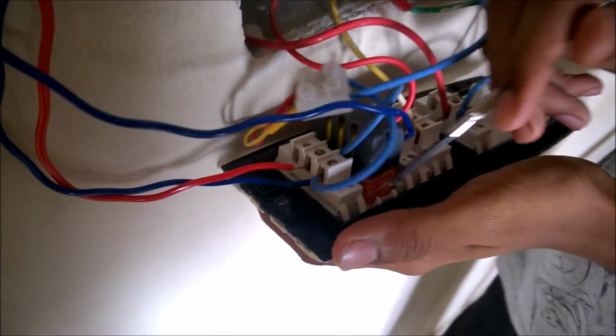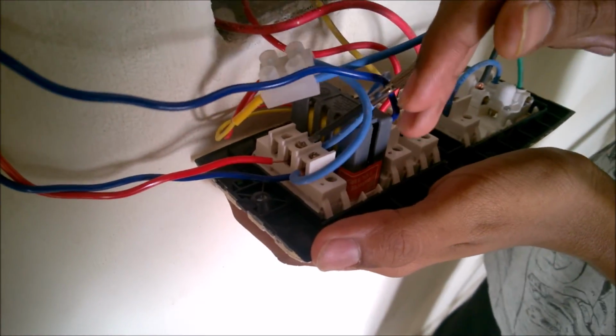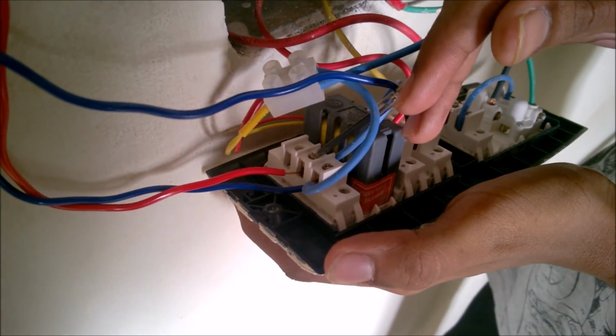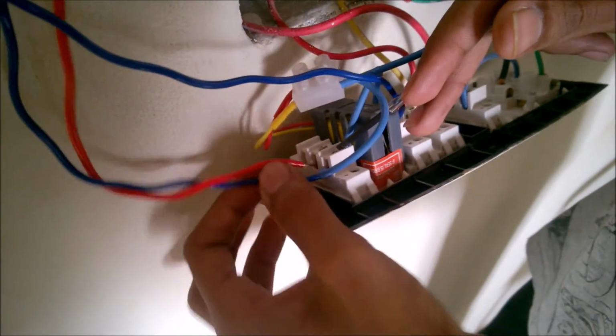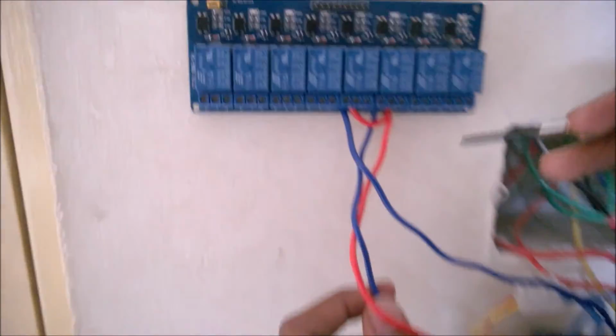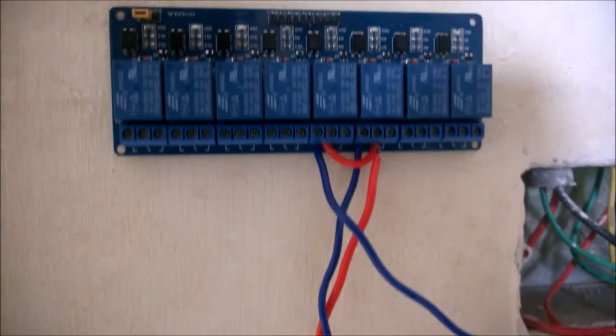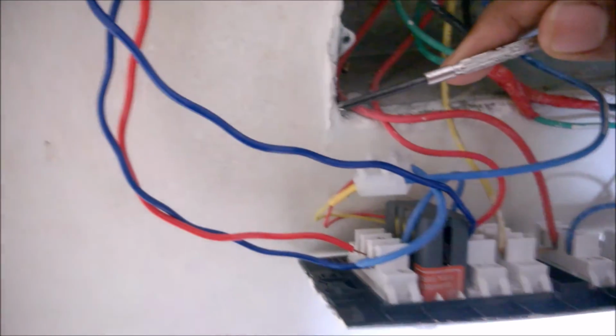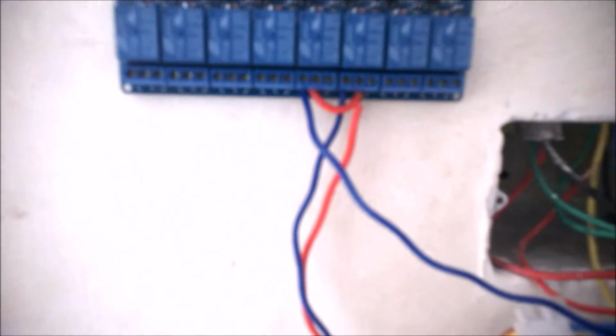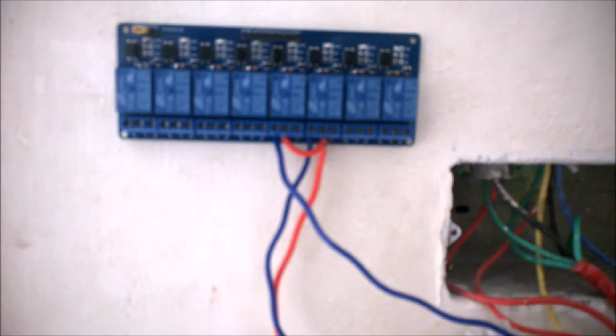Now, coming back, you have another port other than the one that contains the common line. Bring out a wire from this and connect it to the normally open of the relay. Now, similarly, do it for the other switches, I mean, for the fan, the light, and the power socket.